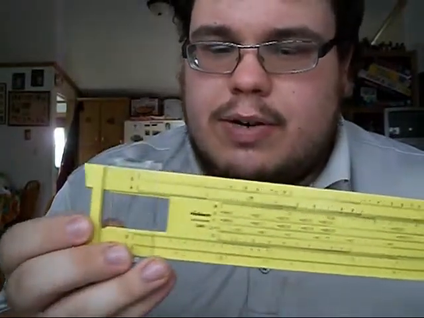By the way, I mentioned a cursor. This is the cursor. You need both in order to make things happen.